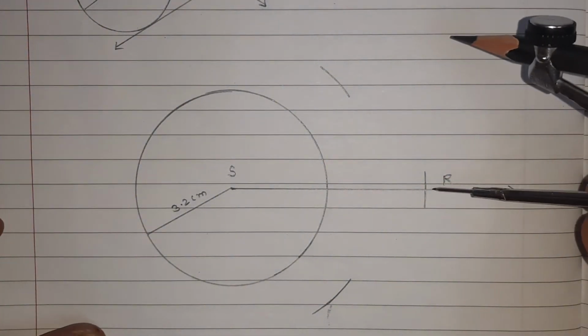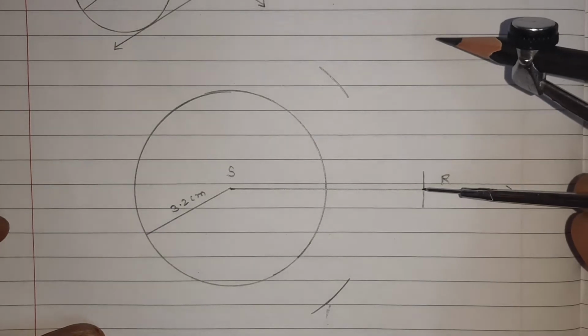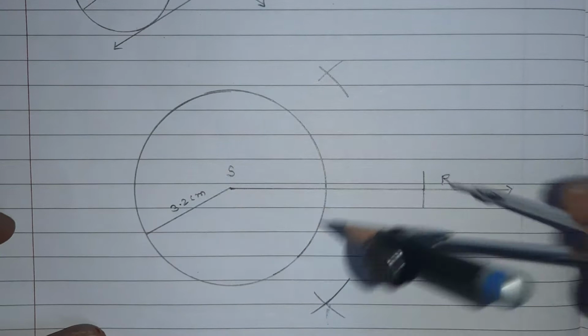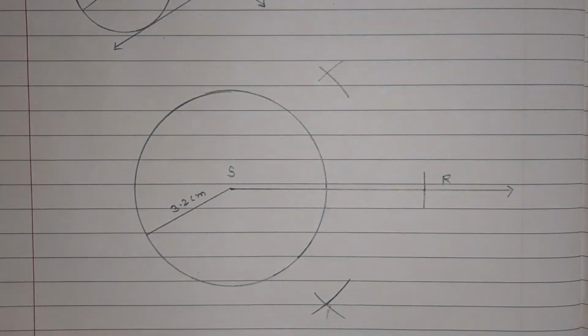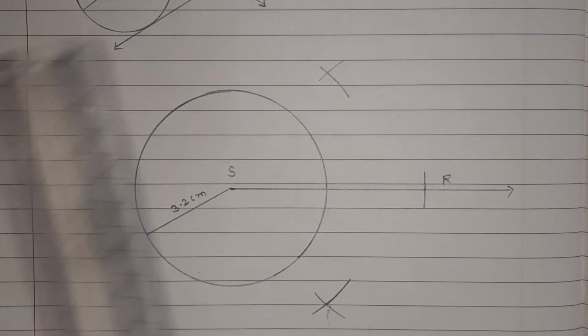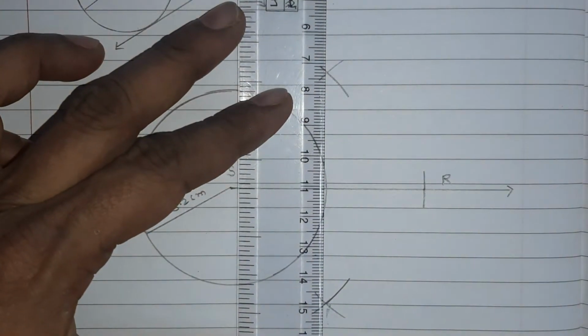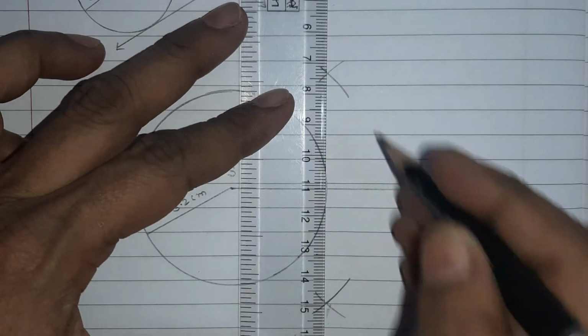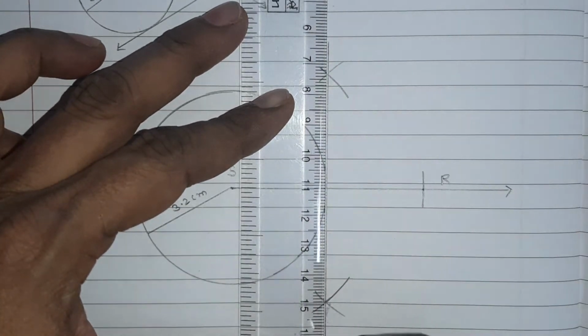Put the metal point on R and draw the intersecting arc. Keep the same distance and draw the arc intersecting the previous arc. Then draw the line joining these two arcs like this.